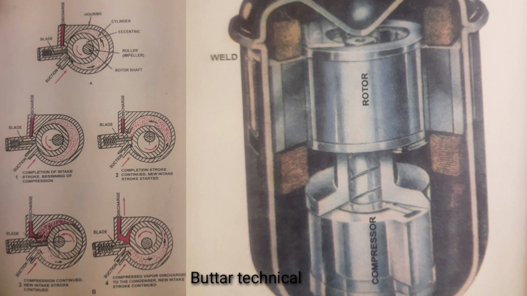Number 6. Piston or scroll. Depending on the type of compressor, there may be a piston or scroll that compresses the refrigerant gas. Number 7. Connecting rod. The connecting rod connects the piston or scroll to the motor.